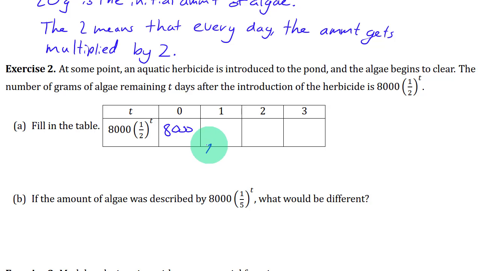When t is 1, you're going to do 8,000 times 1/2 to the power 1, which is just times 1/2. That's going to be 4,000. And the next one here is going to be 8,000 times 1/2 to the power 2. So that's times 1/2 times 1/2. It's the same as this one, it's just getting multiplied by another 1/2. So that's going to become 2,000.